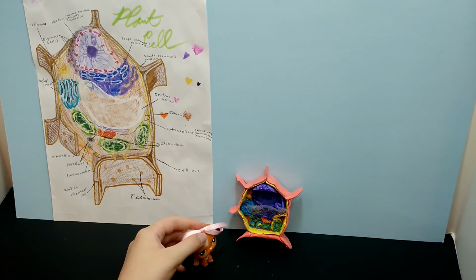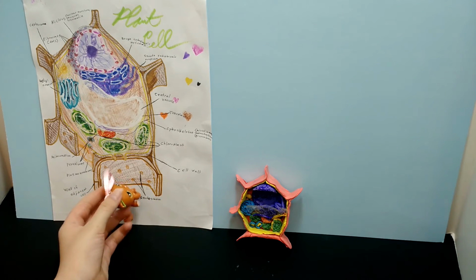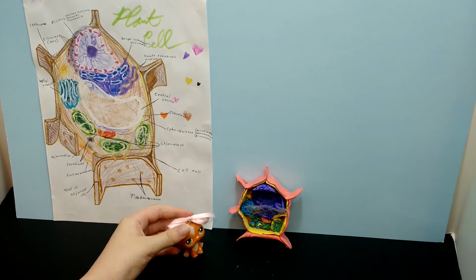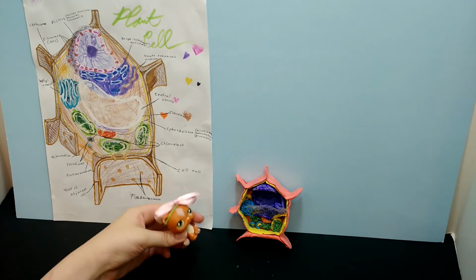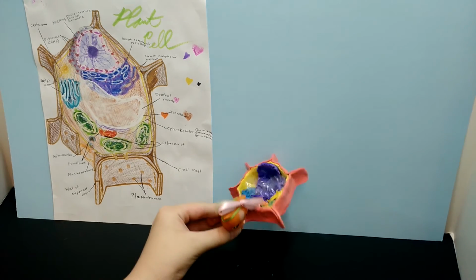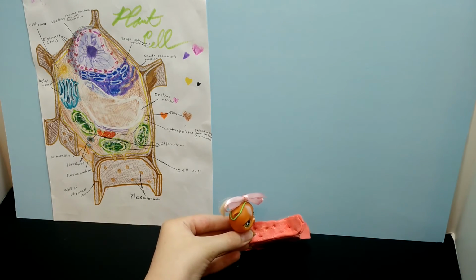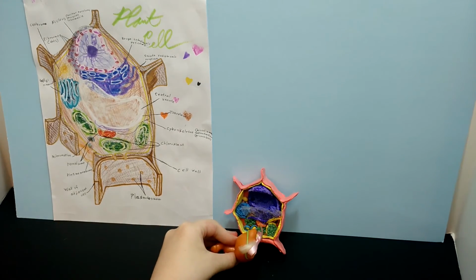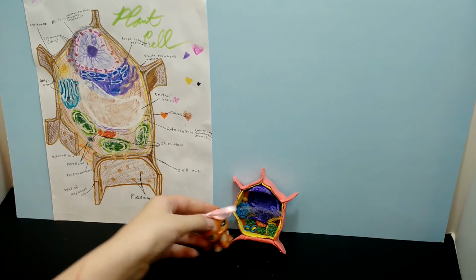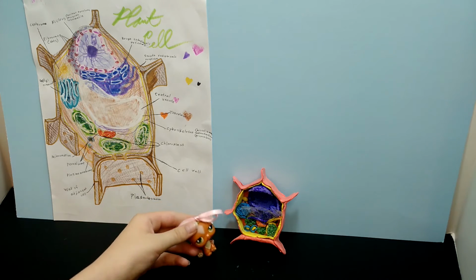Now on the cell wall are these little holes, plasmodesmata. They help the cells to communicate with each other. They make the cell wall look a little bit like band-aids, but they're still very useful. Here they are on this one. Now these are peroxisomes. They convert fatty acids into sugars.